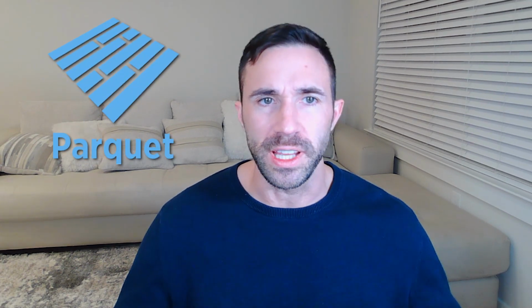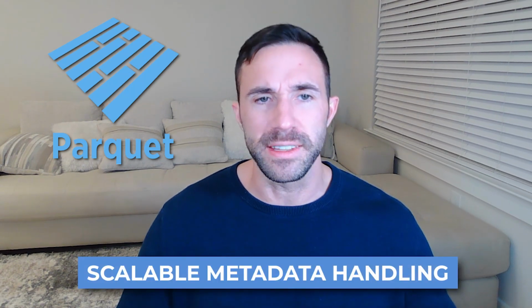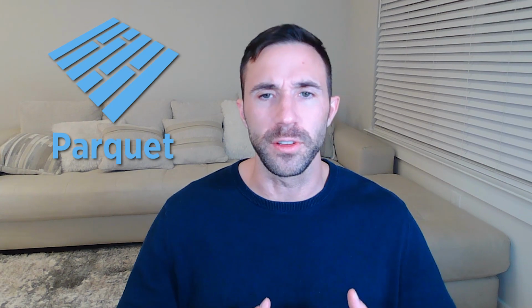OneLake stores all of its data in the Delta Parquet format, which is an open source storage layer that brings reliability to data lakes. It provides ACID transactions, scalable metadata handling, and unifies streaming and batch data processing, all crucial for handling large volumes of data efficiently and reliably.